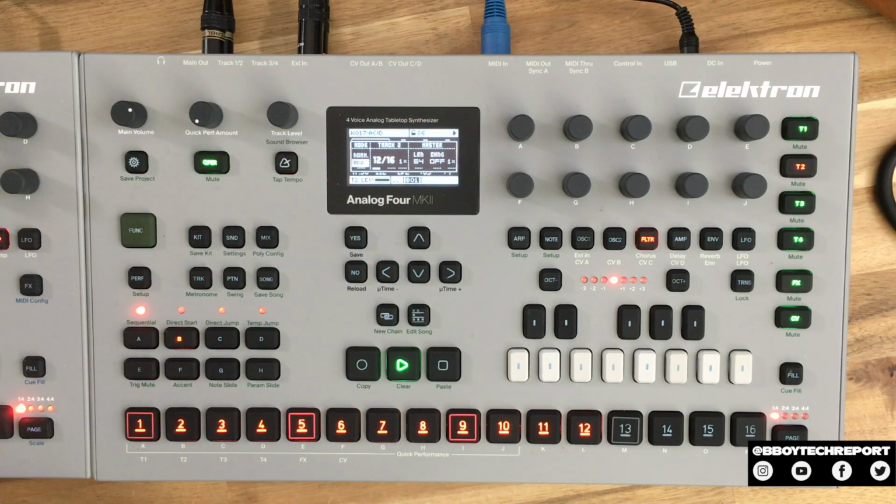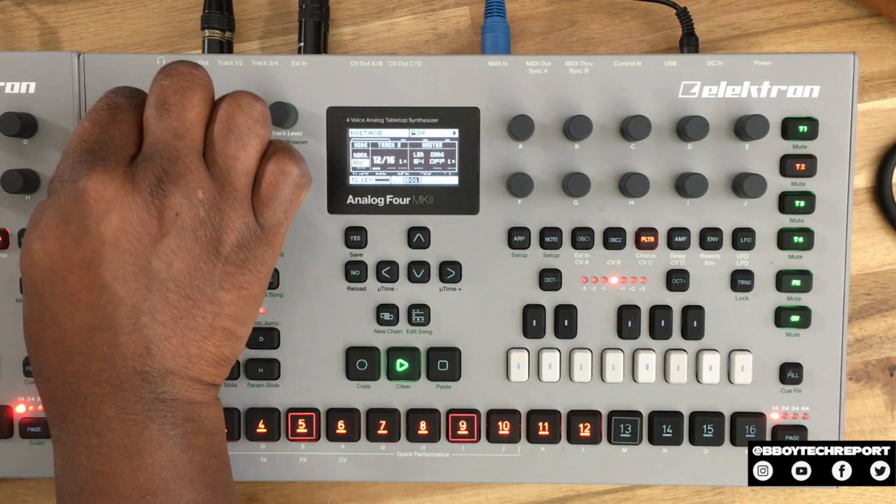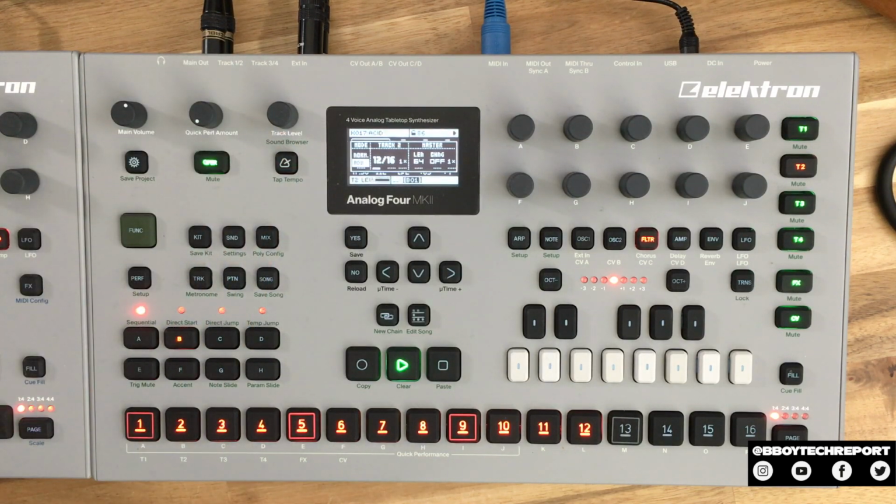Yeah, so just a little example of how using randomization in conjunction with individual track lengths can give you some pretty cool stuff.